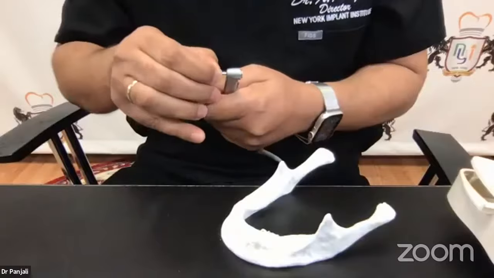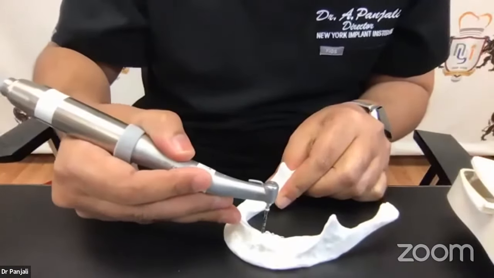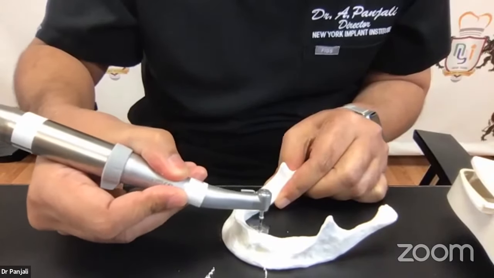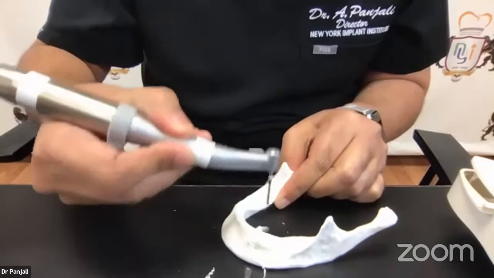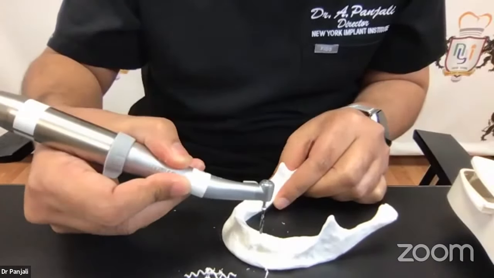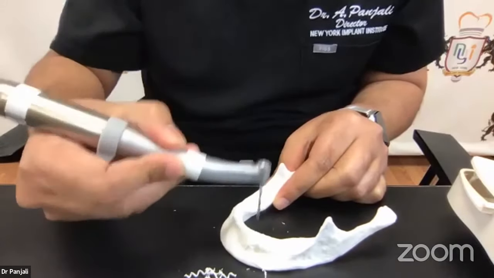And remember, the way you are holding this is very important. You have to go along the straight line, in and out, just two ways. You should not spend more than 2 seconds in the osteotomy. You go in and out.